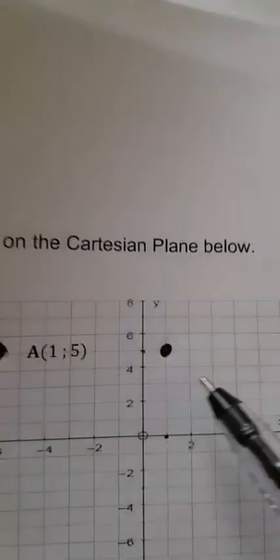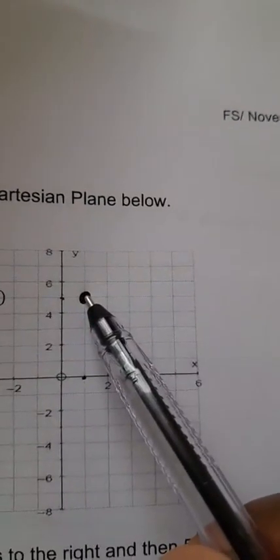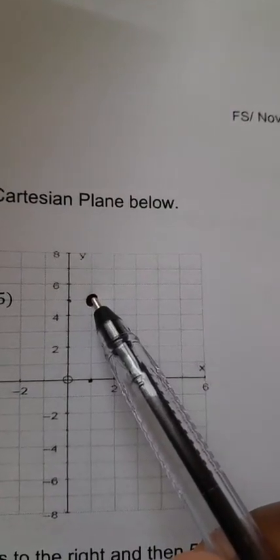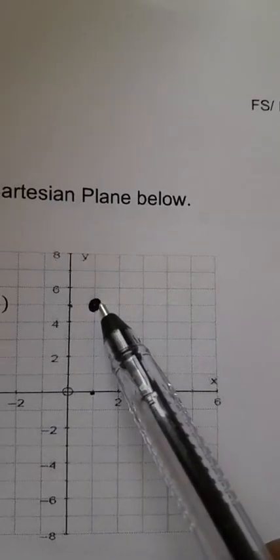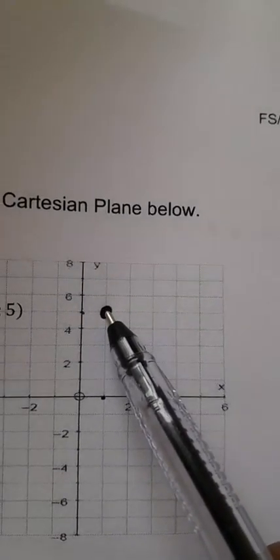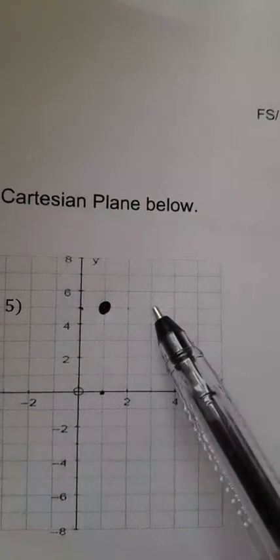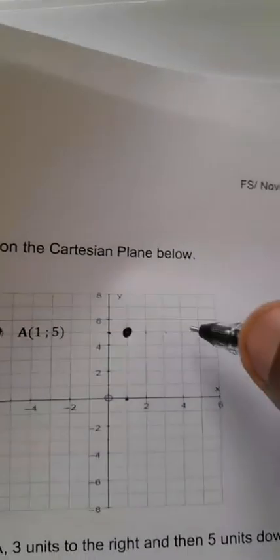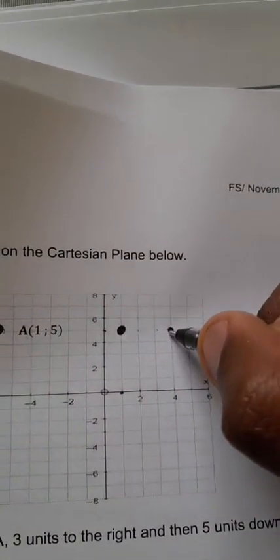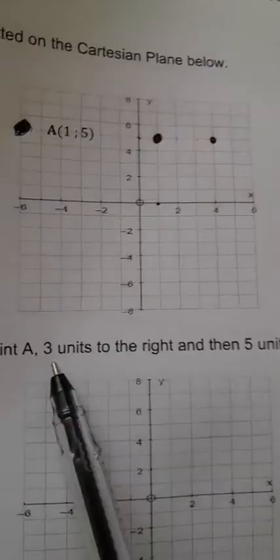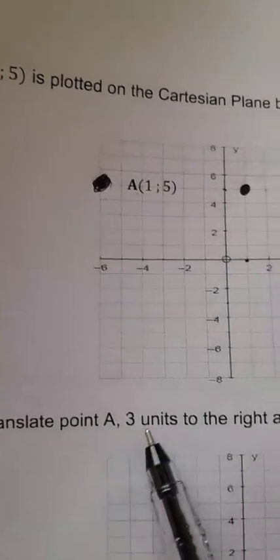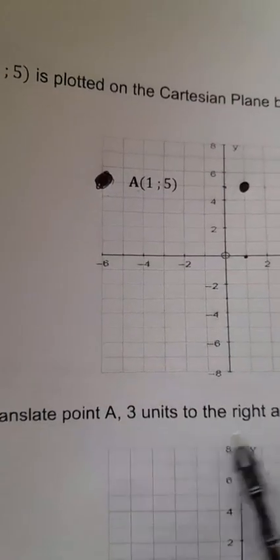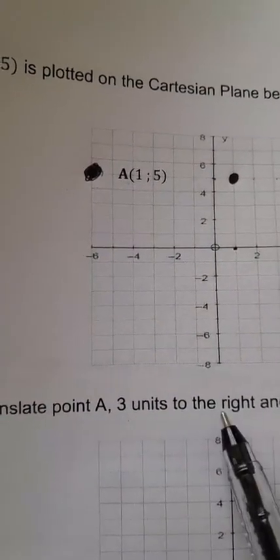So let's do this. 3 units to the right means we add 3. So let's practically do this on the Cartesian plane. 3 units to the right simply means we count 1, 2, 3. Where are we? We are at 4. Does it make sense in light of what we had said earlier on? 3 units to the right affects which coordinate?